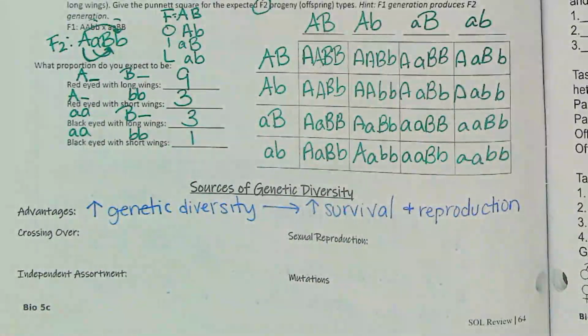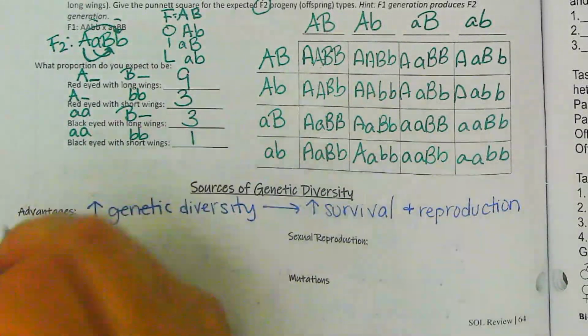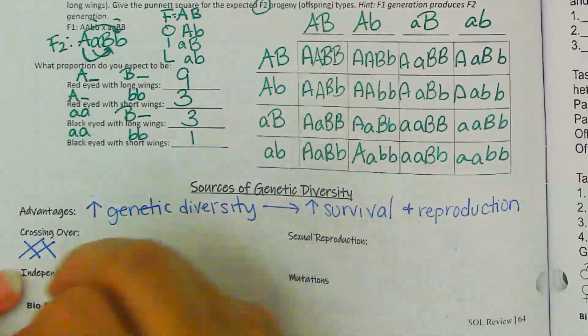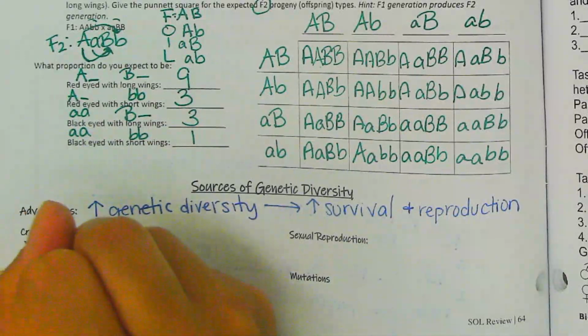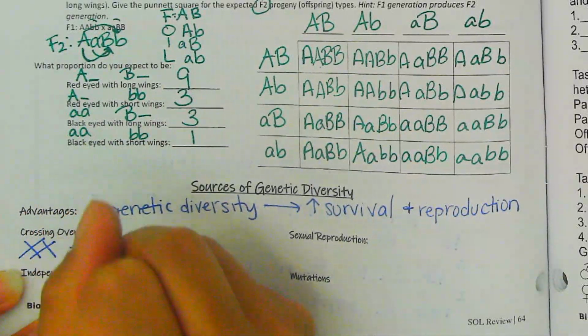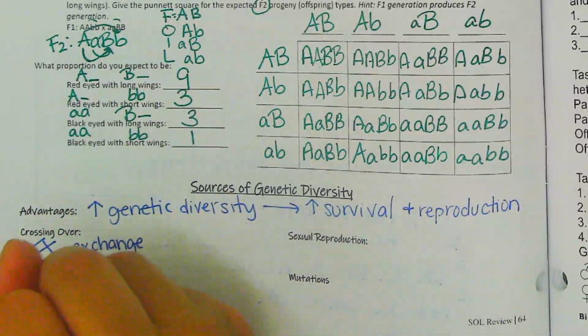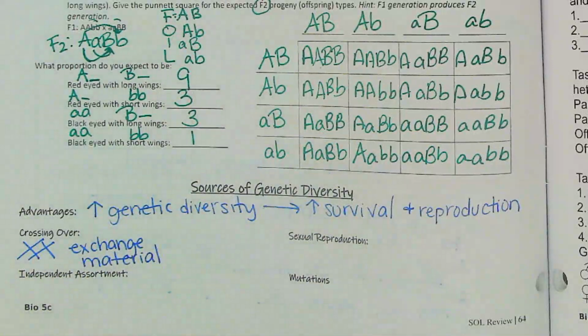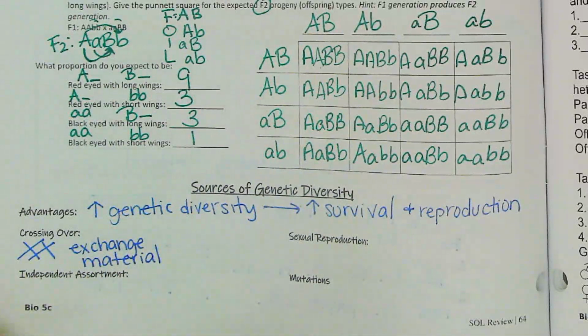The way we do that, we have our lovely crossing over. That's where the X's line up across each other. So we're exchanging material. You'll have independent assortment.